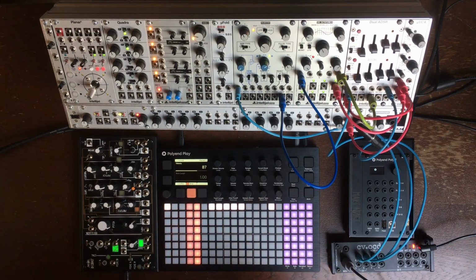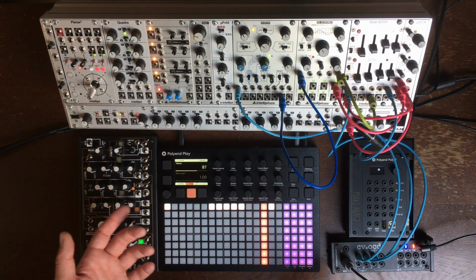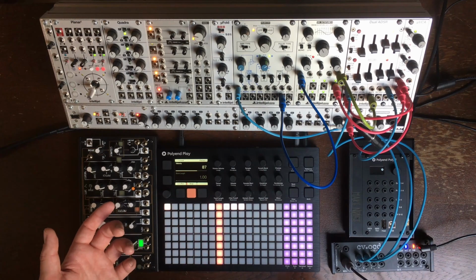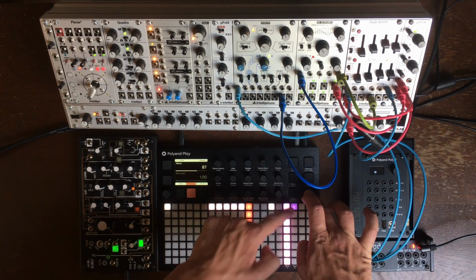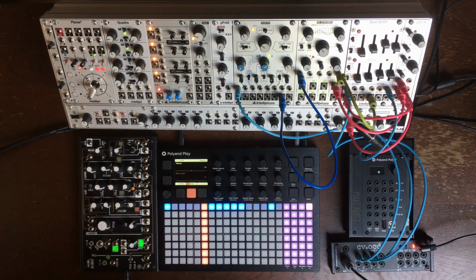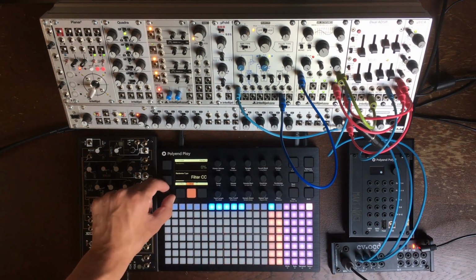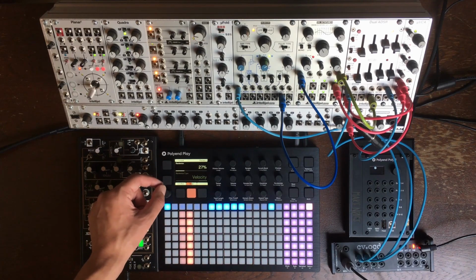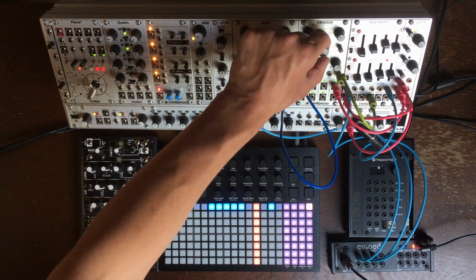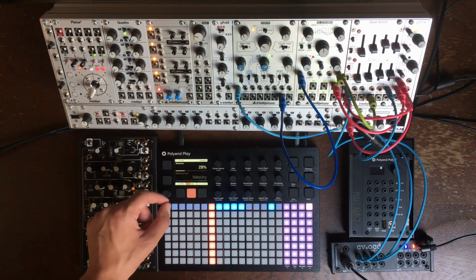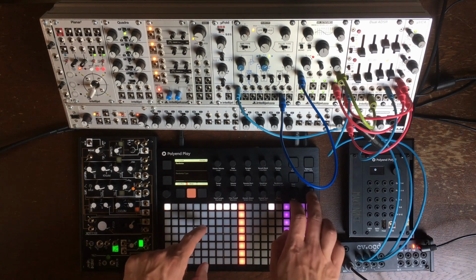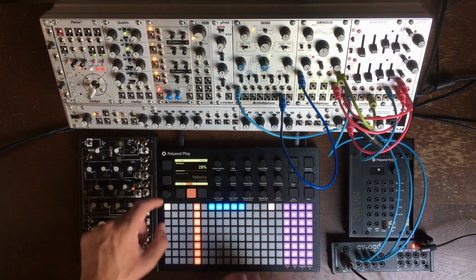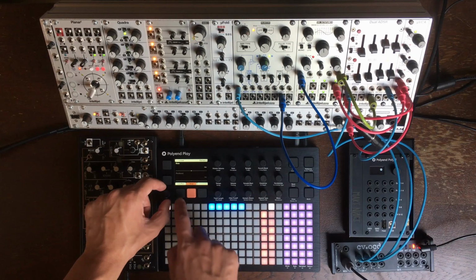As we are in this lovely plaything, we could copy this, make a longer sequence, select all, randomize velocity, and change some of the notes over here.